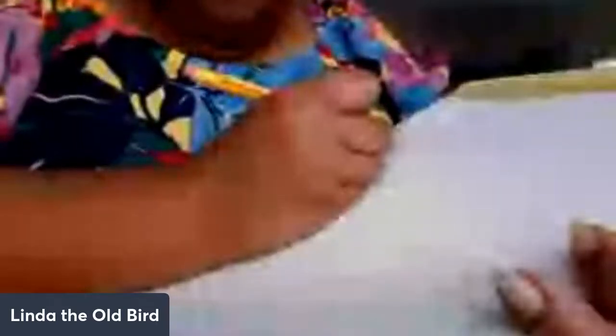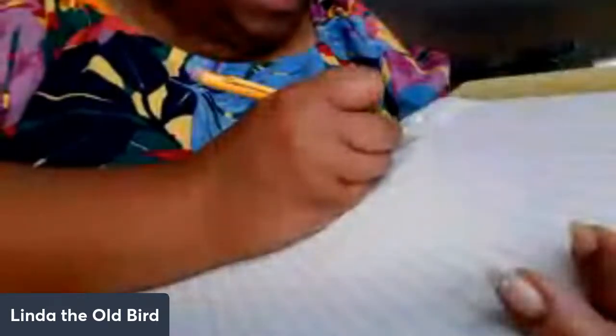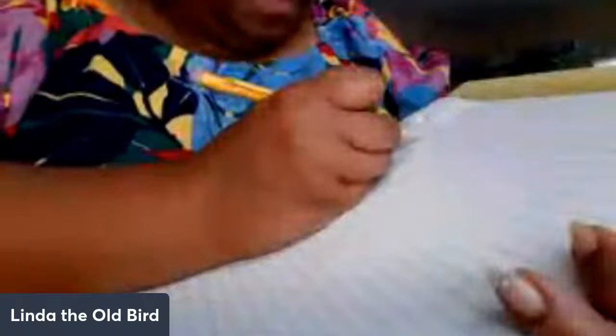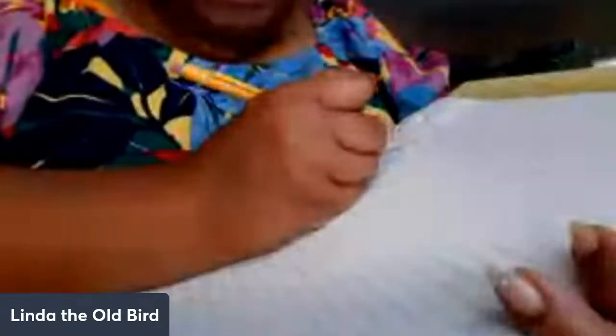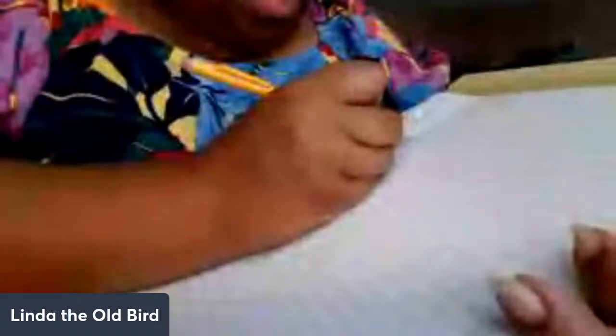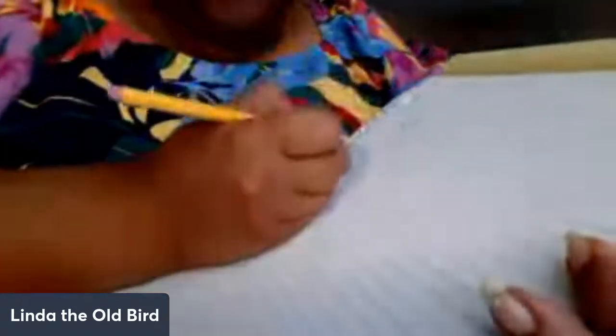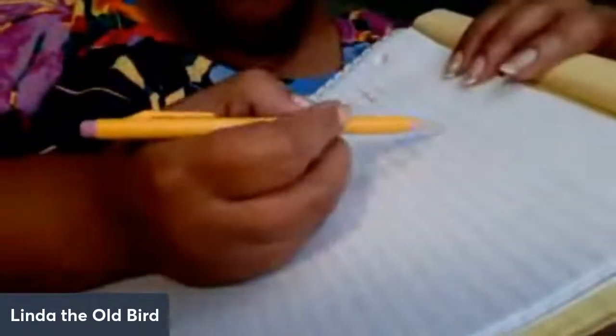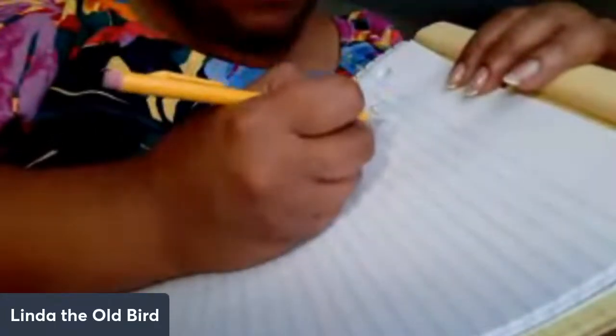We're going to start at the third line, up to the center line, down to the fourth line. Then we're going to make that circle, touch that line, and don't forget that tail. Am I in the shot at all? I'm sorry, guys. I'm trying.